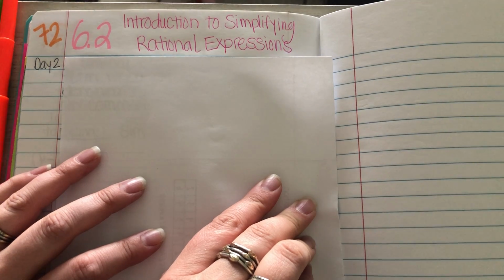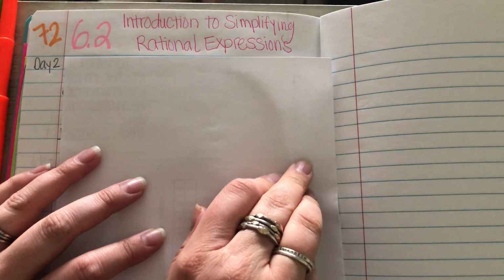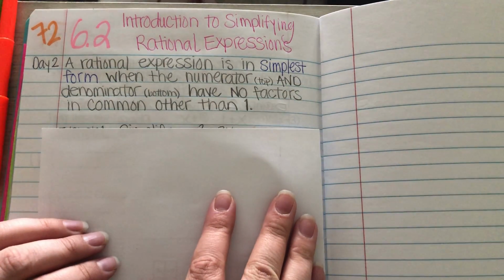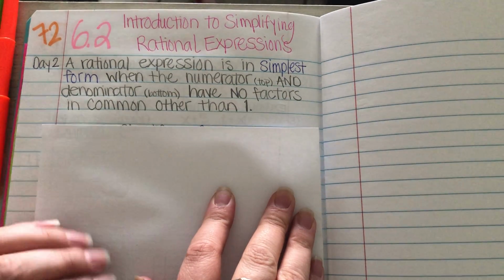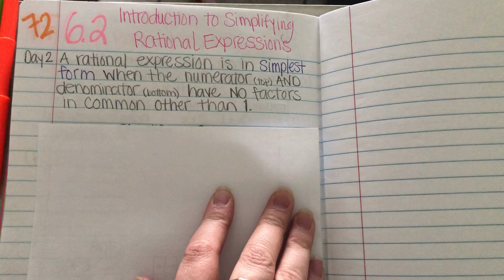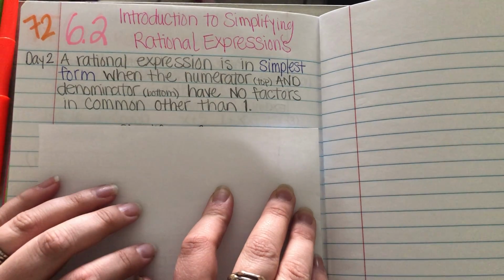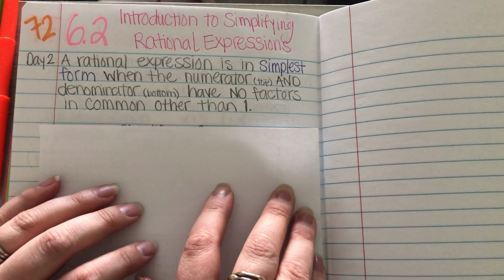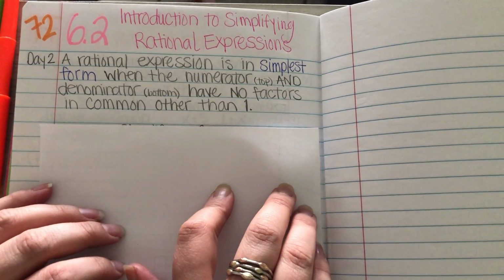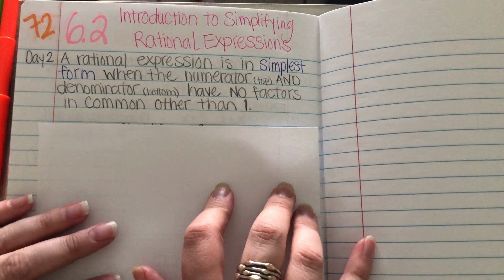Unit 6, lesson 6.2, Introduction to Simplifying Rational Expressions. A rational expression is said to be in its simplest form when the numerator, the top of my fraction, and the denominator, the bottom of my fraction, have no factors in common other than 1. So there's nothing that they share anymore. That's when we know that we are in simplest form.